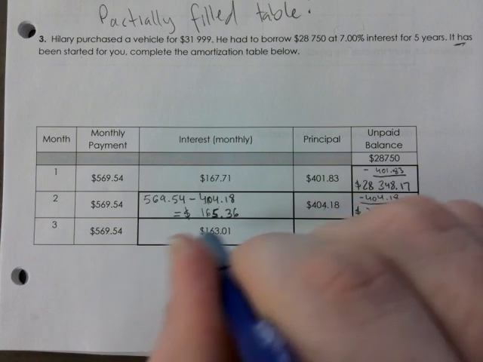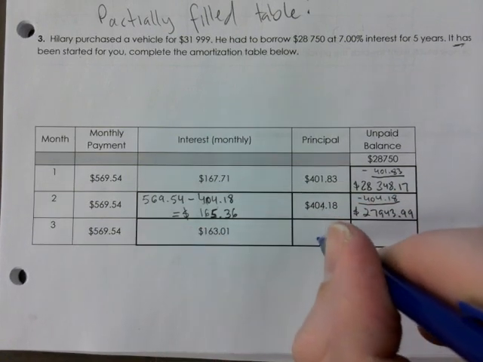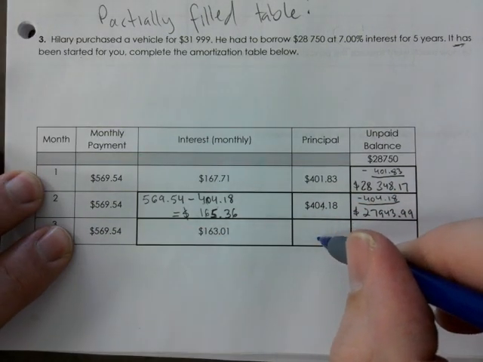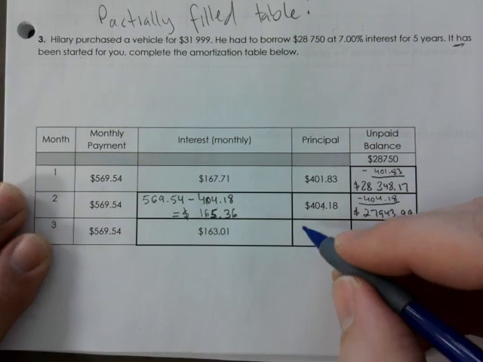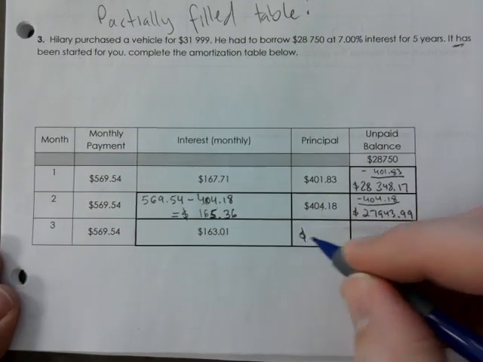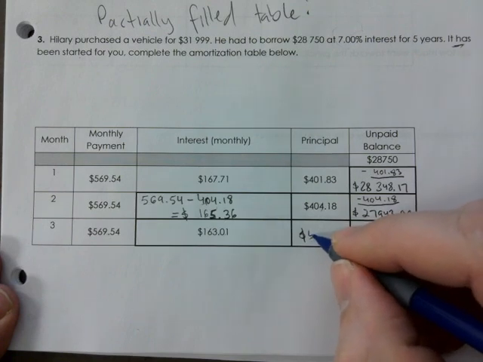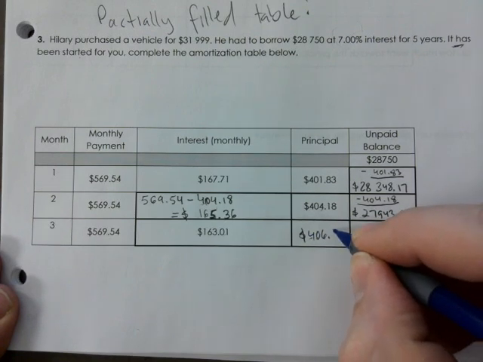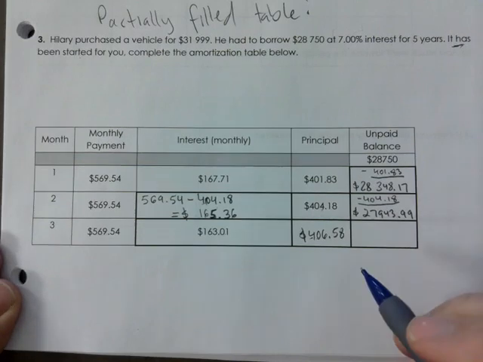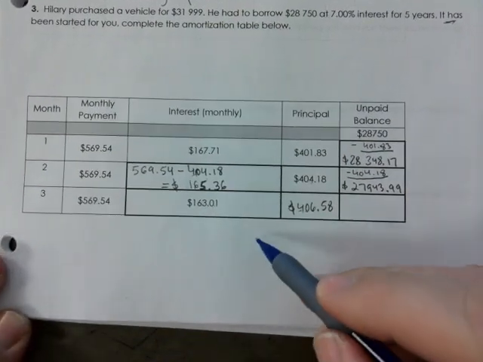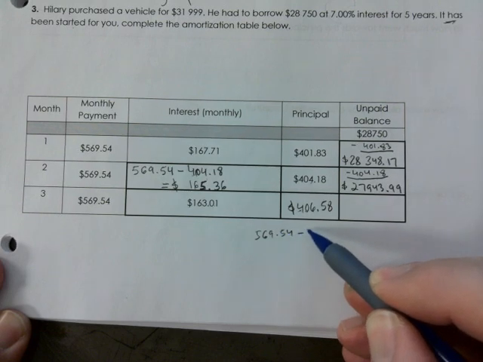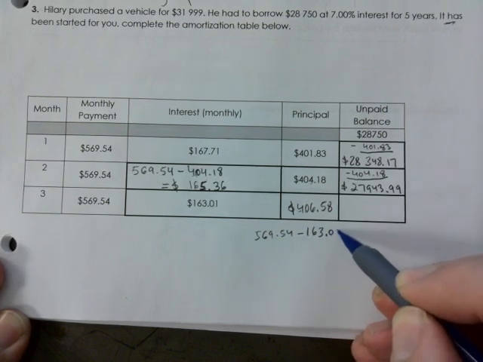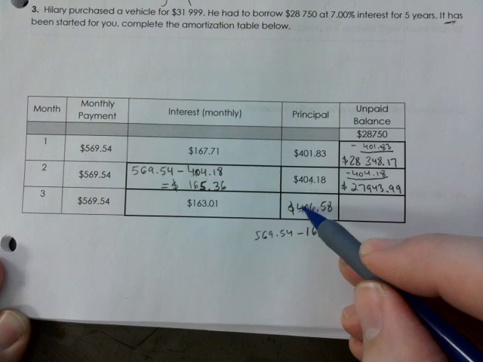We know these two. Let's figure out that one. We've been doing that all along, right? Payment minus the interest gives you the principal. So let's go ahead and do that. I will just write in the number 406.53, and I will show the work outside here. Okay, I went 569.54 minus 163.01, right, to give me this.